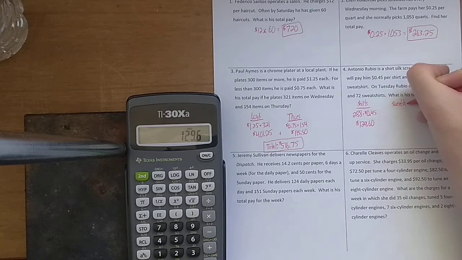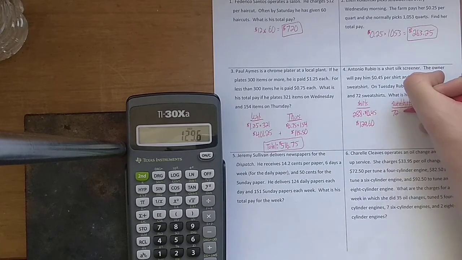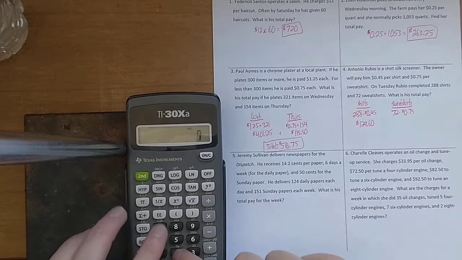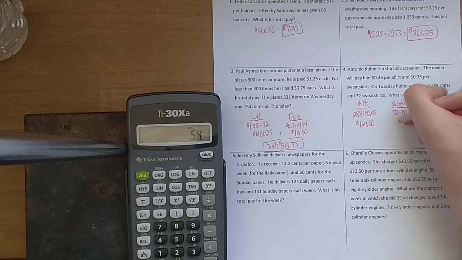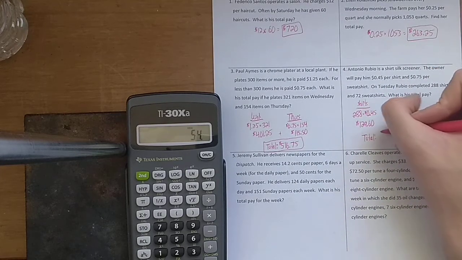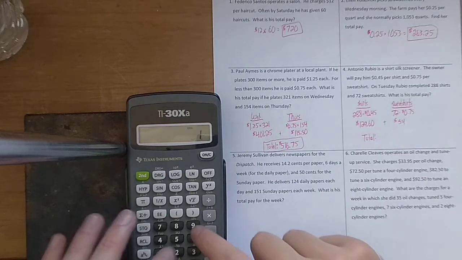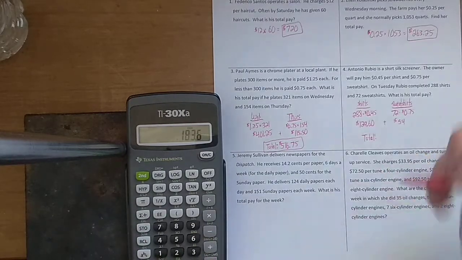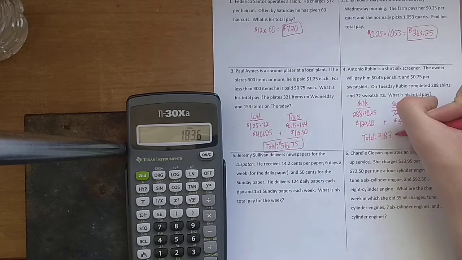For sweatshirts, he did 72 of those, and he got paid 75 cents per. 72 times 0.75 is $54. His total pay is the sum of these, so we've got to add them together. 54 plus 129.60. The total is $183.60.